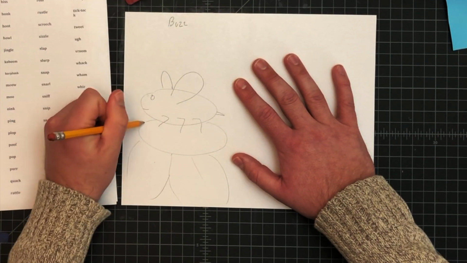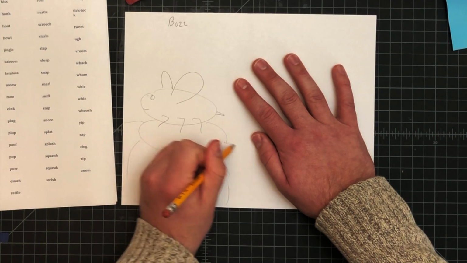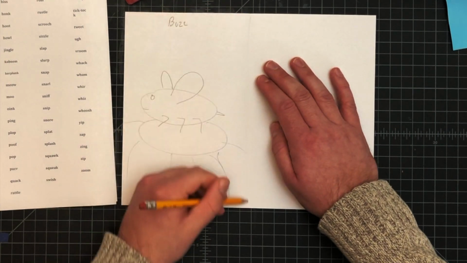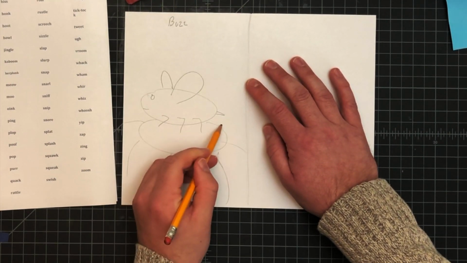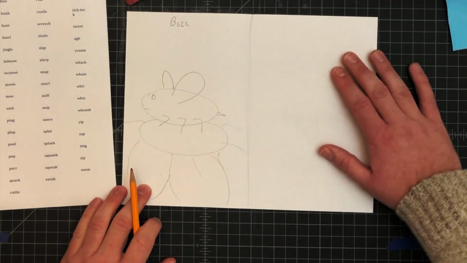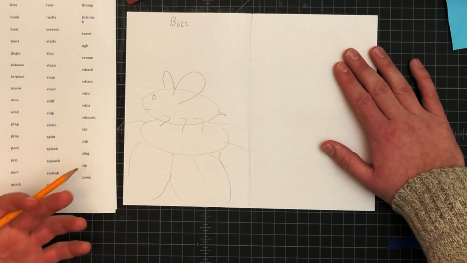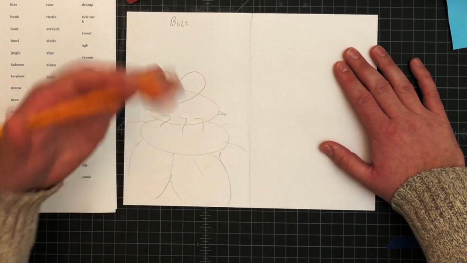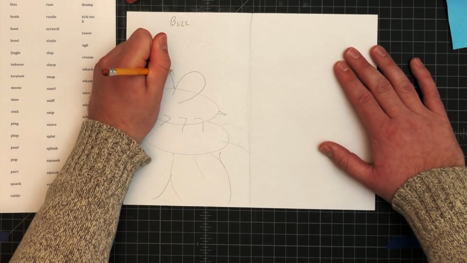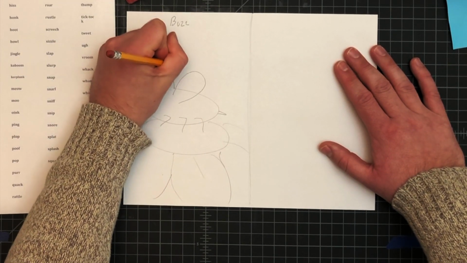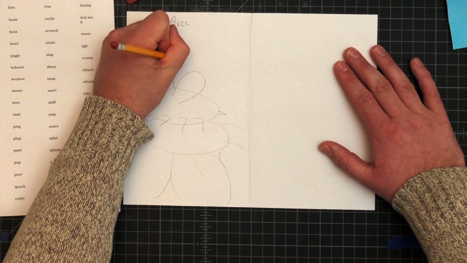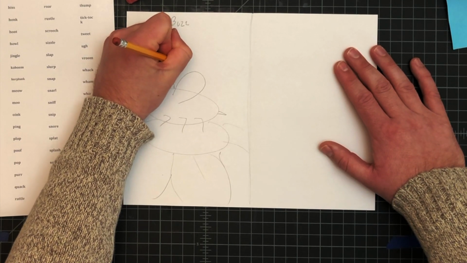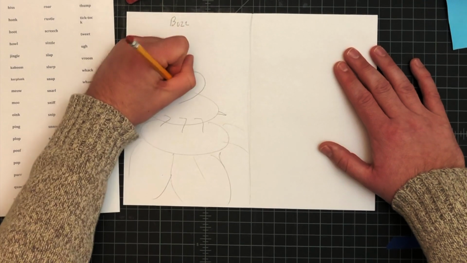And we need to think about, this is the dividing line for the paper there. Where is the word buzz going to go? Is it the bee that makes it, or is it the wing? So in this case, buzz makes more sense next to the wings.